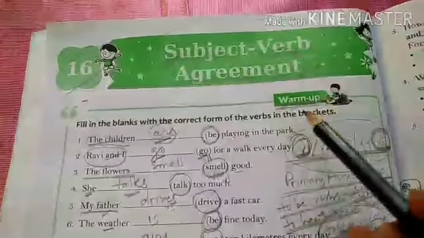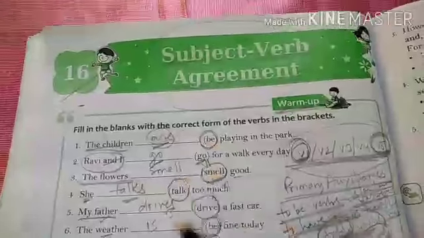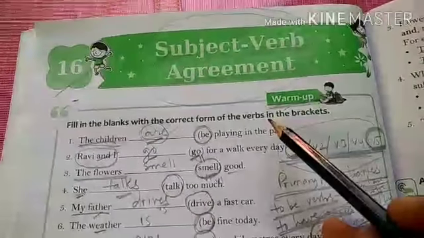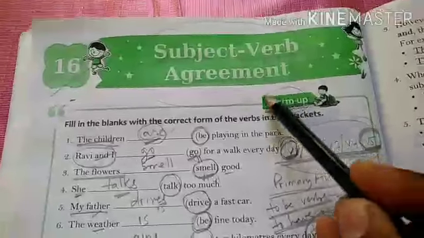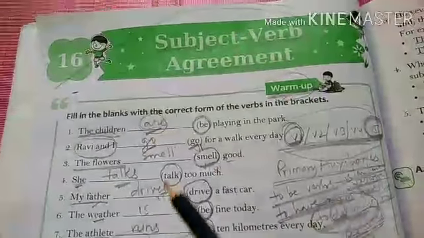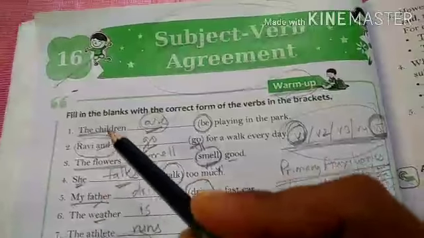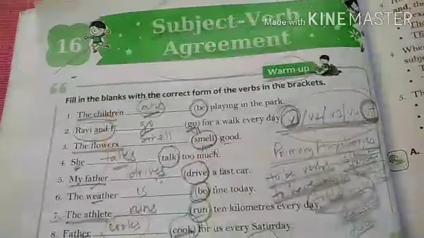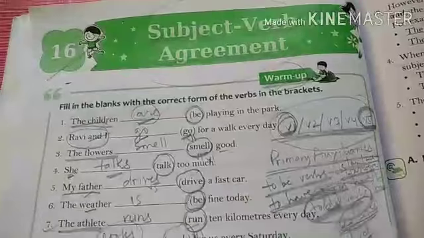In our previous video, we have also understood the explanation of all these agreements. We have completed the warm-up section in which I have also explained how these verbs are used with the particular subjects given in each sentence. Isn't it? I hope you have understood that explanation.